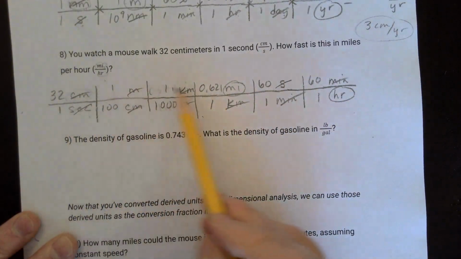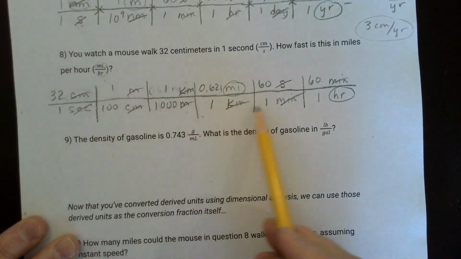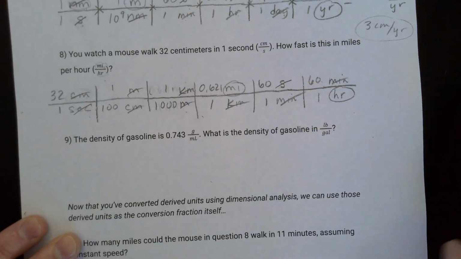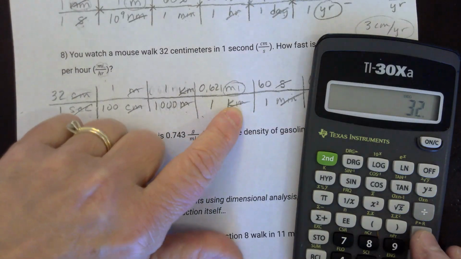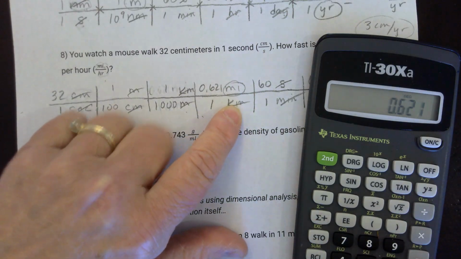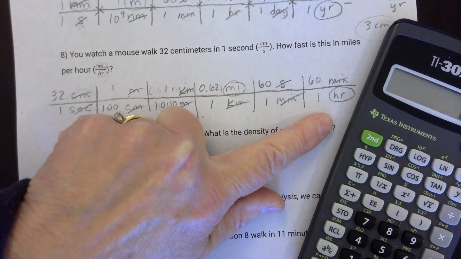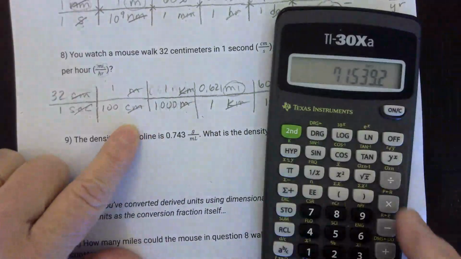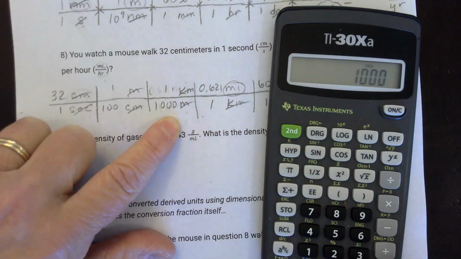I'm going to multiply by everything in my numerator. I'm going to take what I get from that and divide by anything that's in the denominator. So I'm going to have 32 times 0.621 times 60 times 60. Now I'm going to divide by 100, and I'm going to divide by 1,000 again.